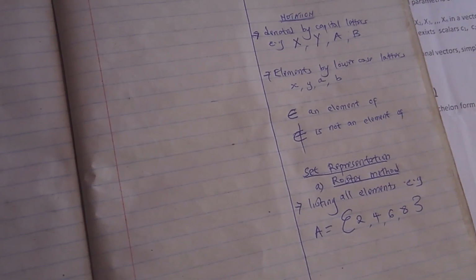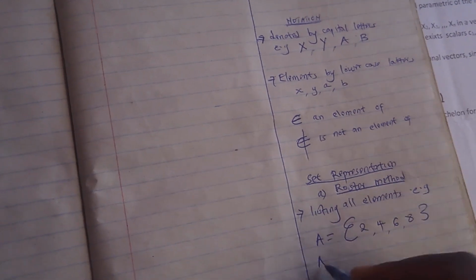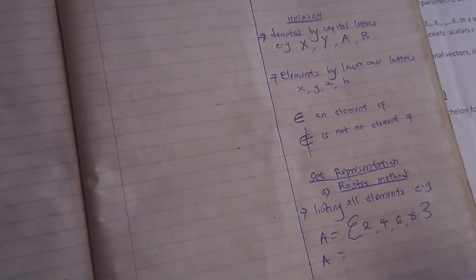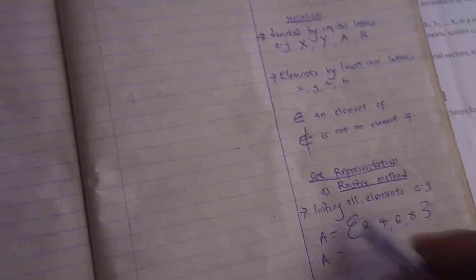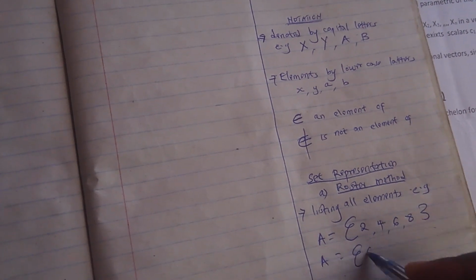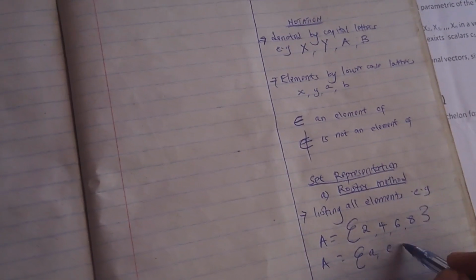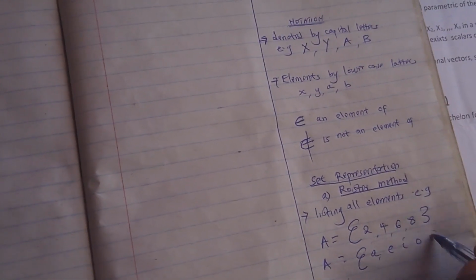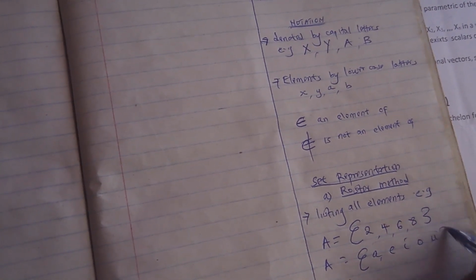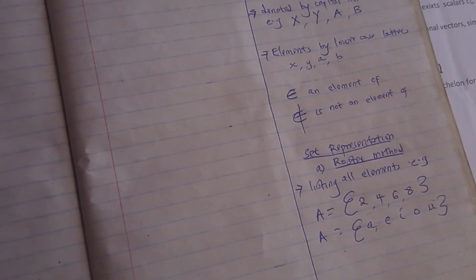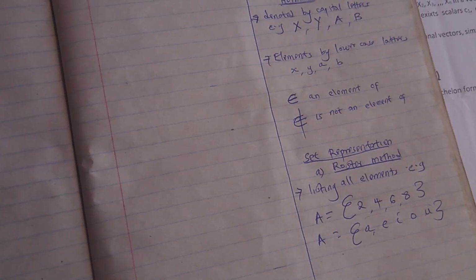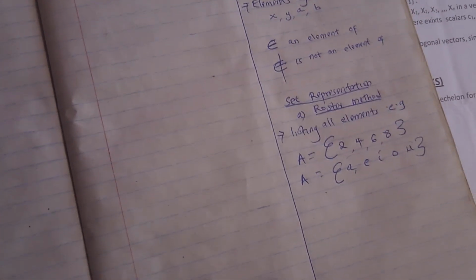But we can also represent sets by using lowercase letters, which are the elements. It will be a, e, o, and u. That's now the roster method.